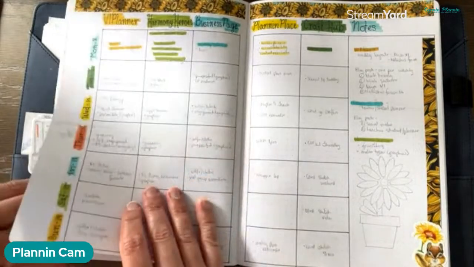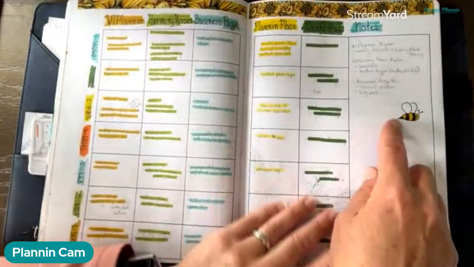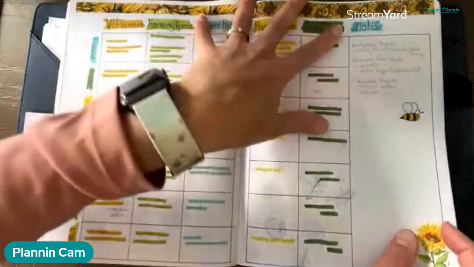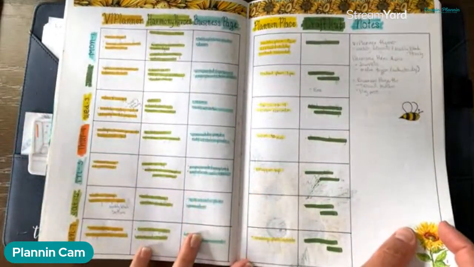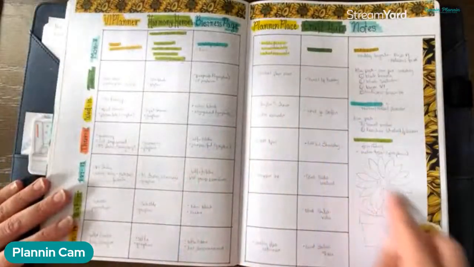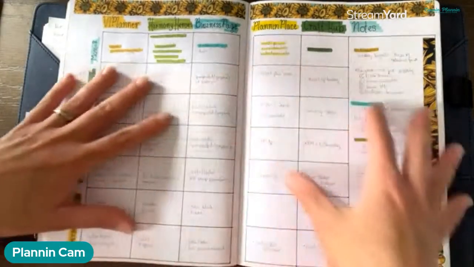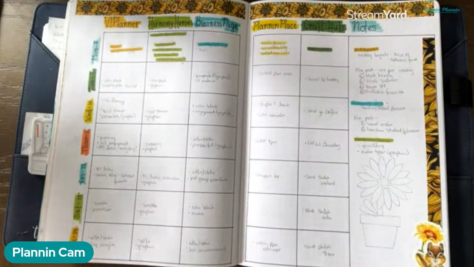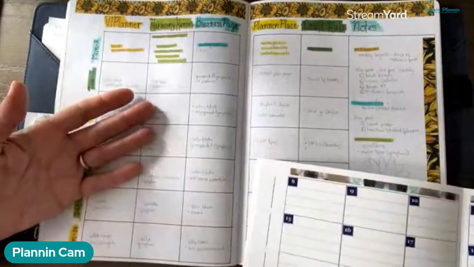Here's an example of what we did last week. So last week we did bees. And so I just did the little doodle of the bee, but you can see all of my layout, what that looks like, what my planning looks like, how I write my notes and keep track of all of that stuff right here in this insert. So this is just showcasing how you can take this insert and change it into something similar to this.